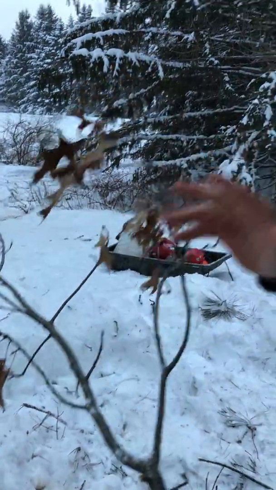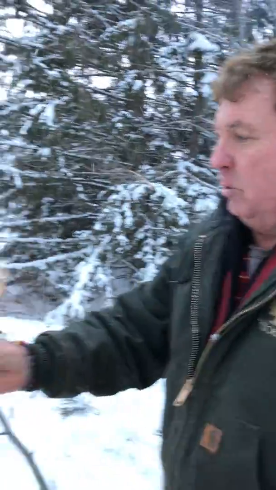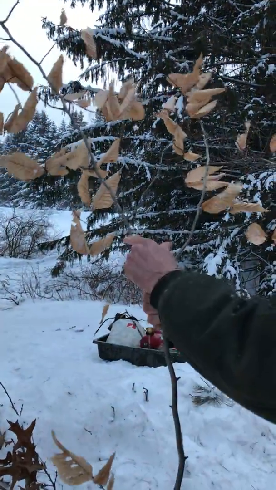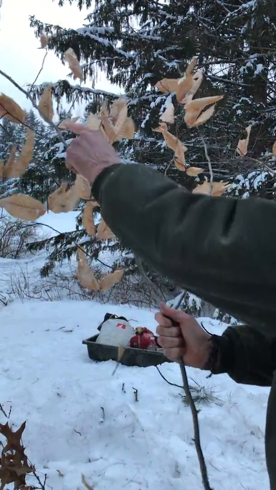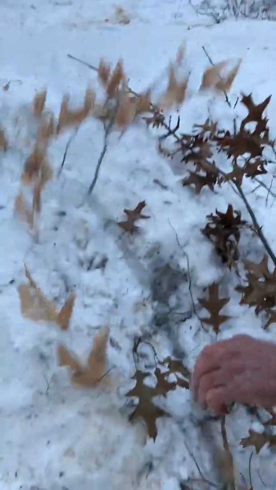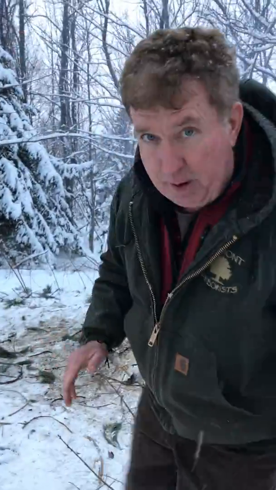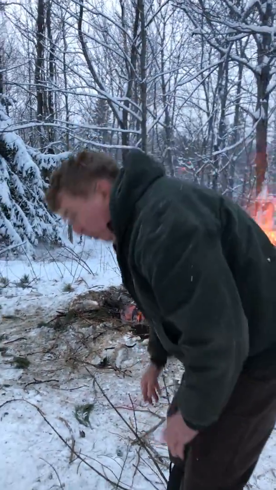Some people say it's whorled. Okay, you can also say it's whorled. Doesn't really matter. You can say it's whorled. You can say it's alternate. But you see, this is a beech tree, and it's alternate. So the first thing we're going to talk about then is just opposite branching.